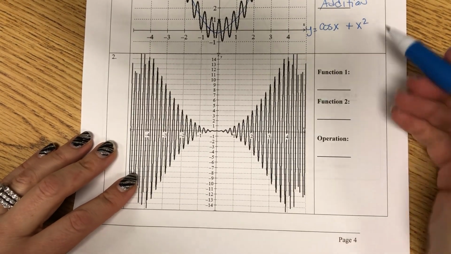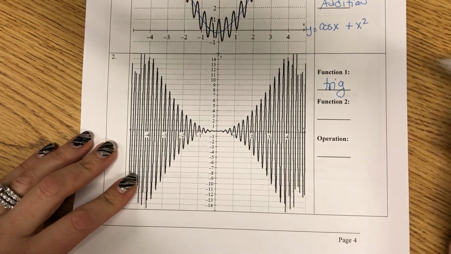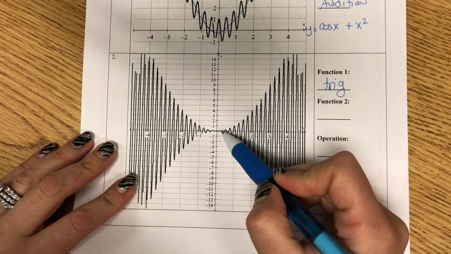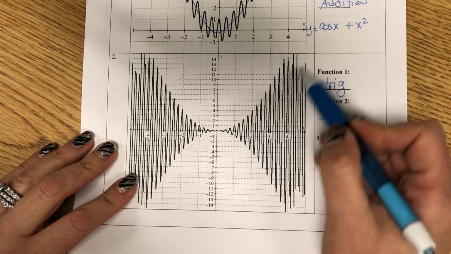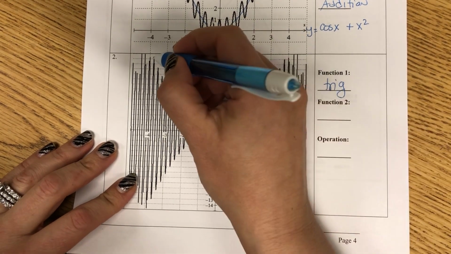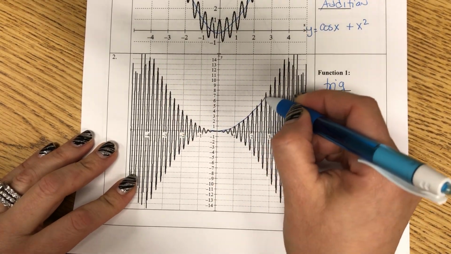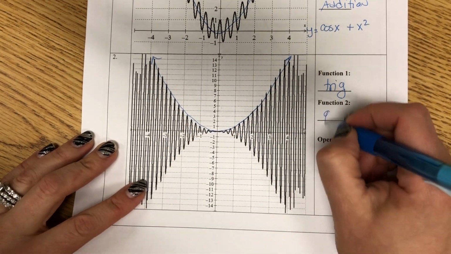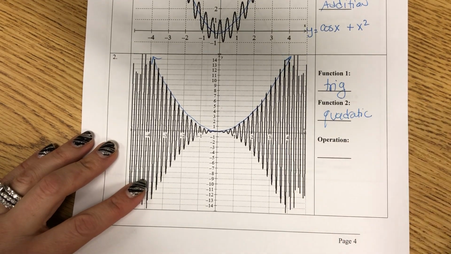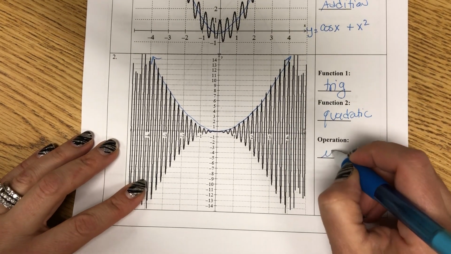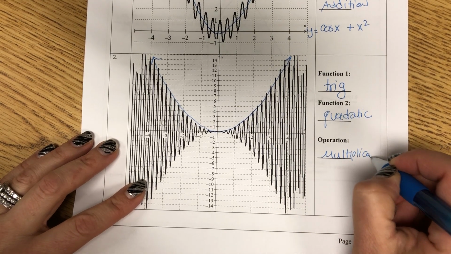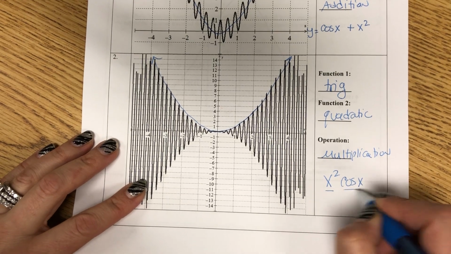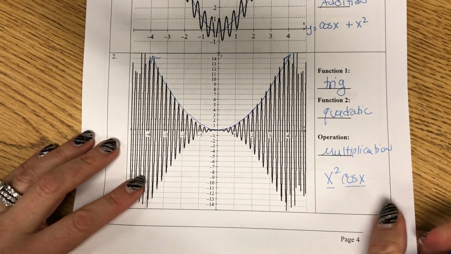So in number 2, again, I'm going to have another trig because of the wave, and then it looks like the amplitude's changing because I can see here's a small amplitude and it's increasing, and the pattern of the amplitude, if you connect some of the dots here, looks like it's a parabola, so I'm going to say quadratic again, but now the amplitude is multiplication as a coefficient on a trig, so that would be something like x squared cosine x, where the amplitude is multiplied by the cosine.